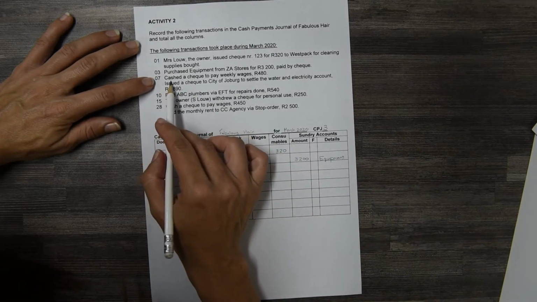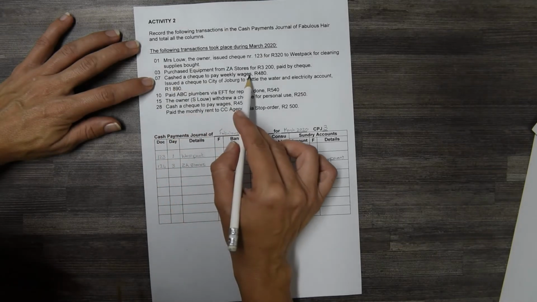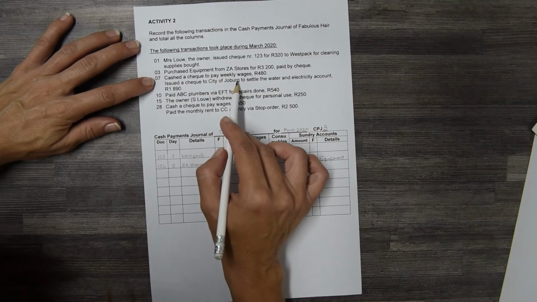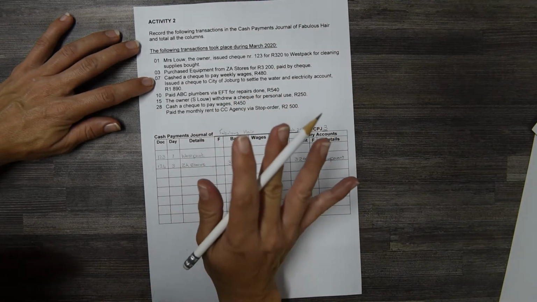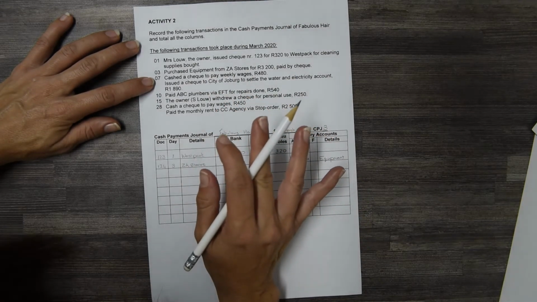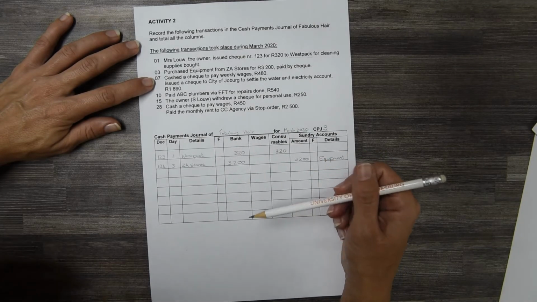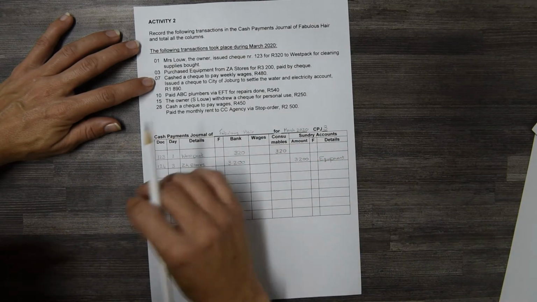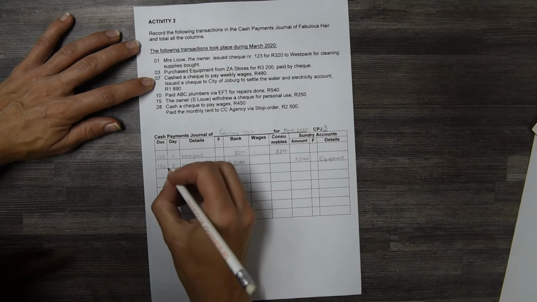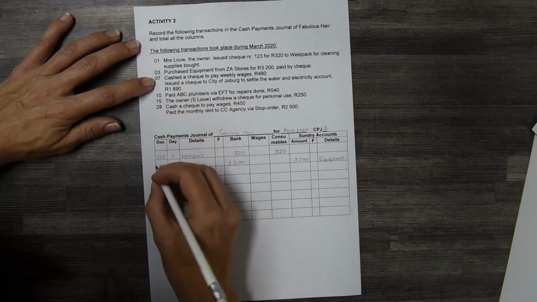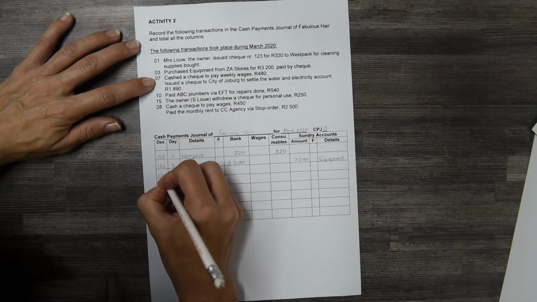On the 7th, we have cashed a check to pay weekly wages, as well as issued a check to City of Joburg. Now, unlike the CRJ, it doesn't matter if it happens on the same day. All amounts will be recorded in bank. So every amount will be subtracted on its own line. Right, so the day is the 7th. It's another check, so we go on with the next number.